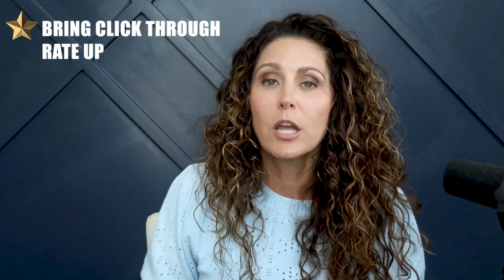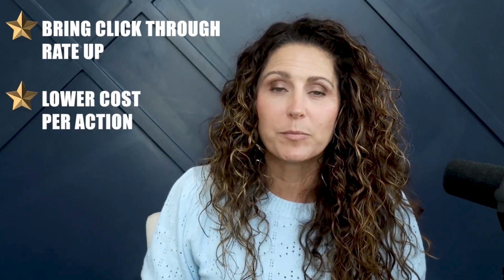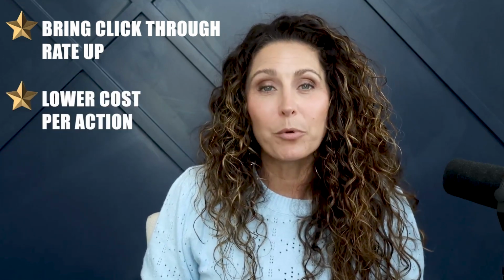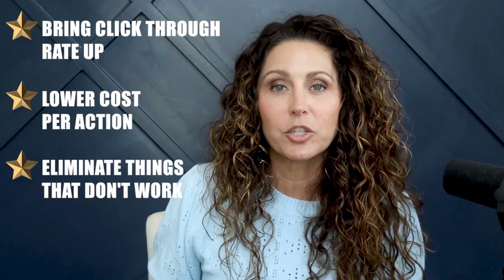So the key to increasing your profit and decreasing your waste is by improving the overall performance of the entire campaign. And we do that through number 1, optimizing and bringing the click-through rate up as high as possible. Number 2, lowering your cost per action as much as possible. And number 3, eliminating things that don't work.